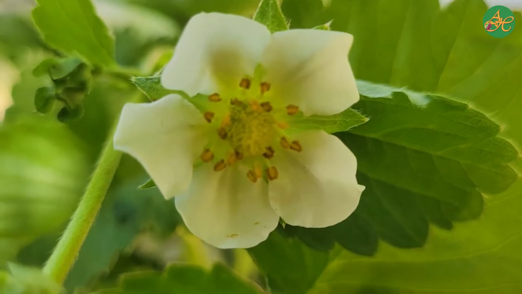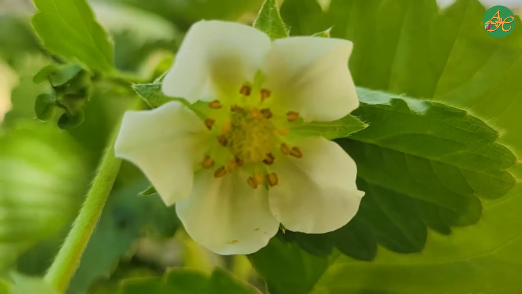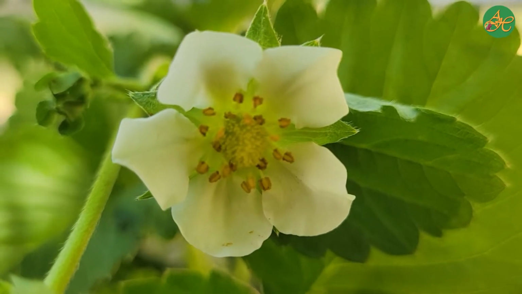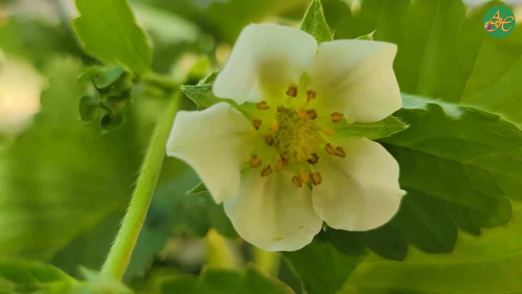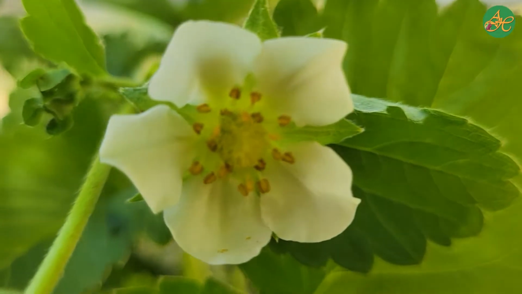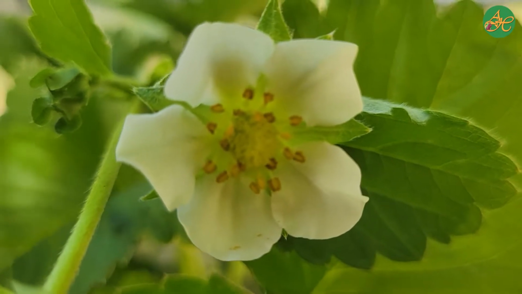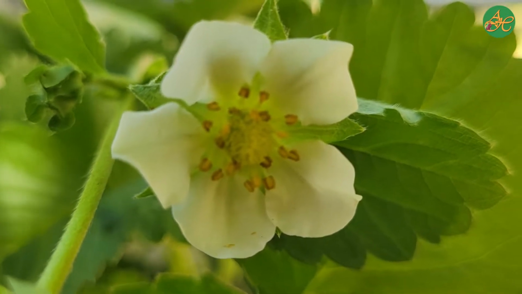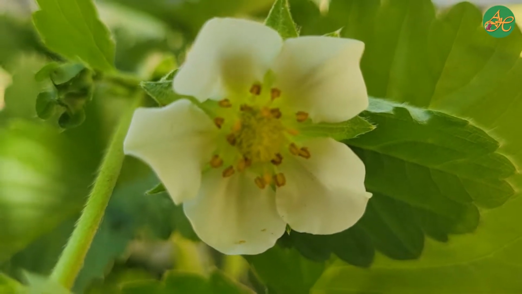Do you think they might have a smell? If so, what do you think they smell like? What do you think they feel like? Since this plant, the strawberry, happens to be in different stages at the moment, we have the flower here, but in just a moment, we're going to show you what comes after the flower.